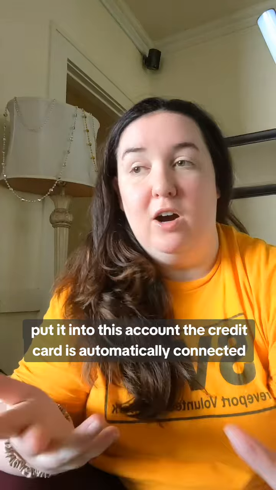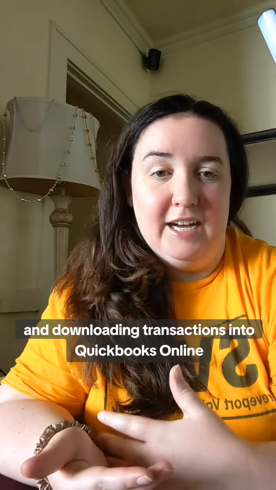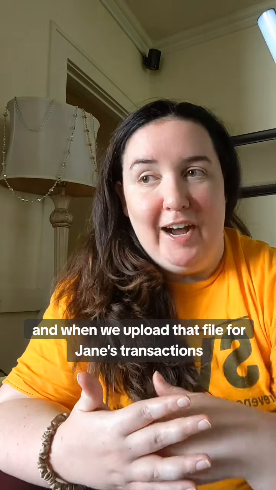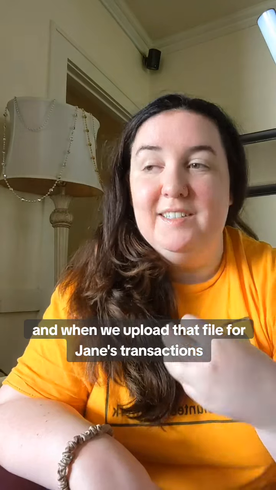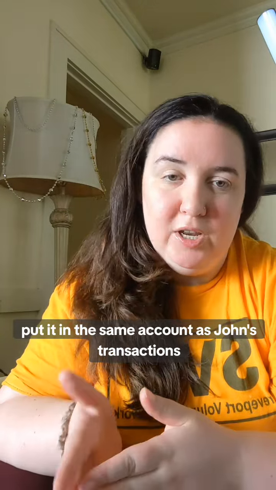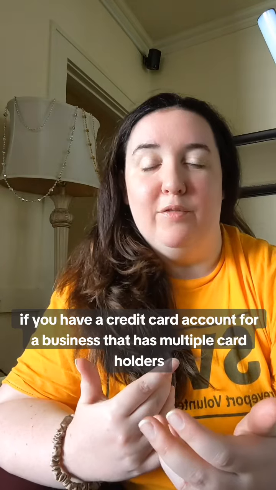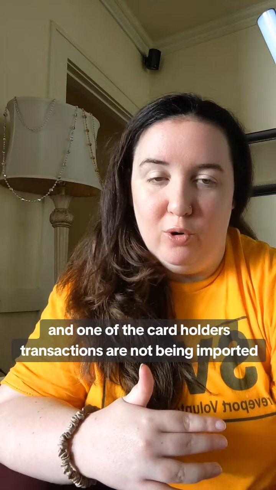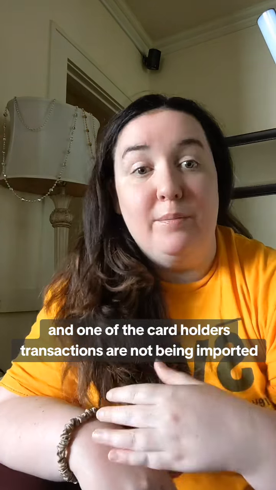The credit card is automatically connected and downloading transactions into QuickBooks Online. And when we upload that file for Jane's transactions, we have to tell QuickBooks, put it in the same account as John's transactions. That is a tip if you have a credit card account for a business that has multiple card holders and one of the card holders' transactions are not being imported.